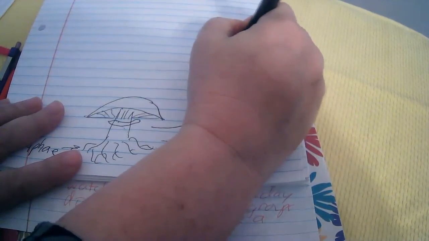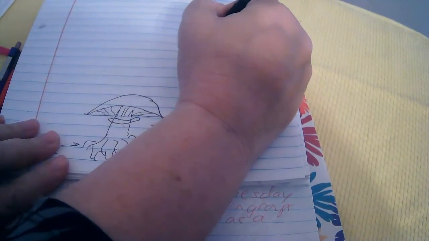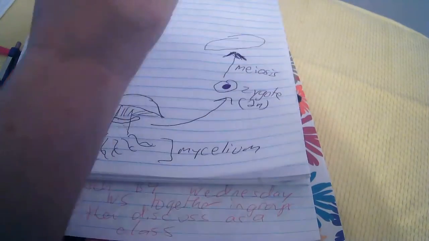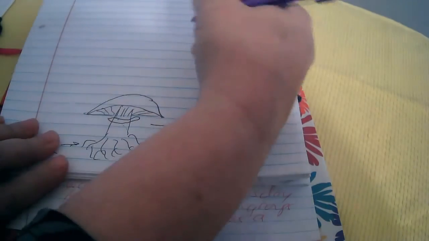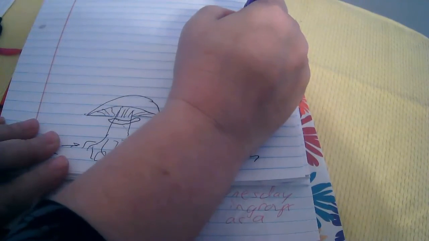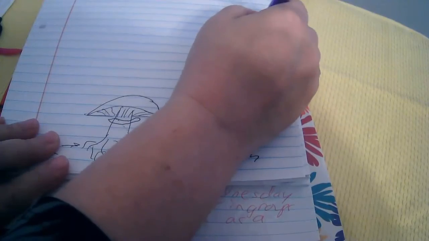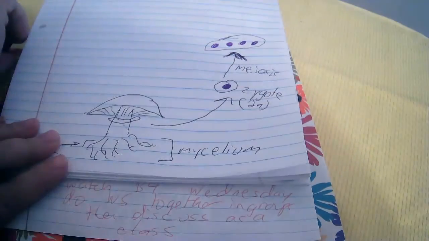What should happen with meiosis is your diploid parent cell should divide into 4 haploid daughter cells. But that doesn't happen right away. What happens is the nucleus of your zygote does divide, and so you get 4 haploid nuclei, but the cell does not divide. So this grows into the structure we call the basidium.